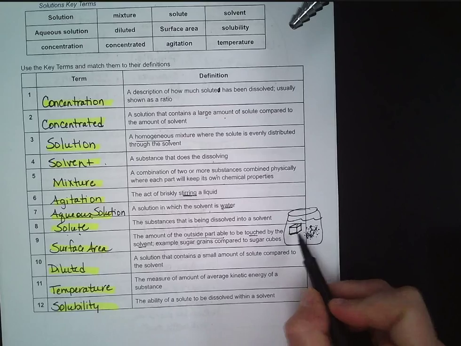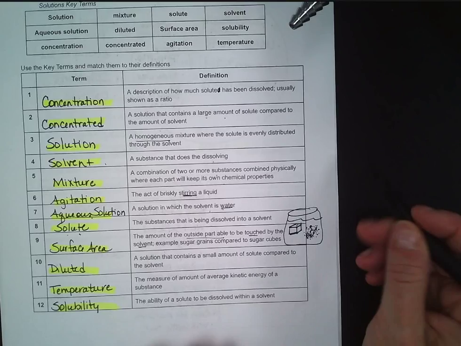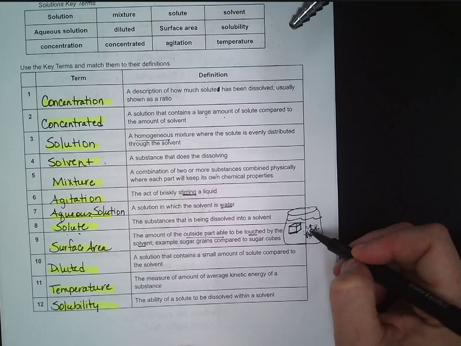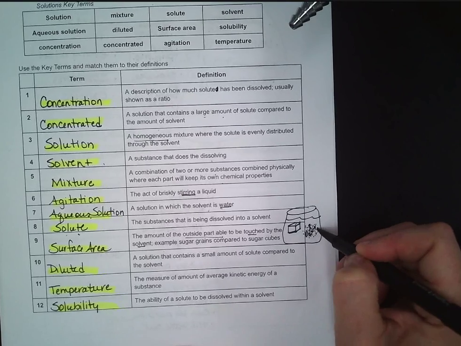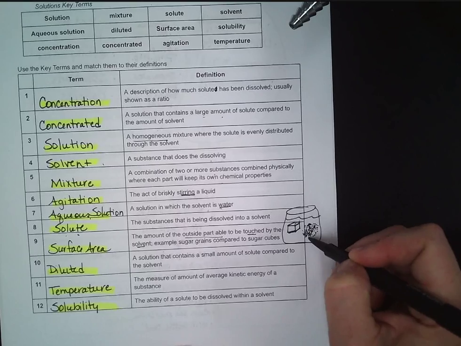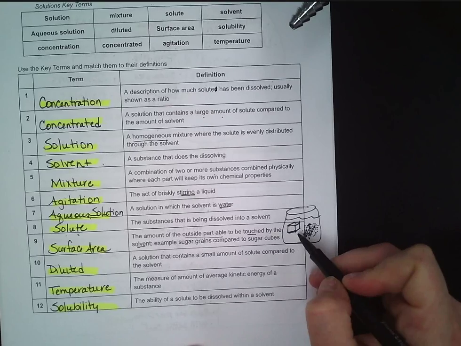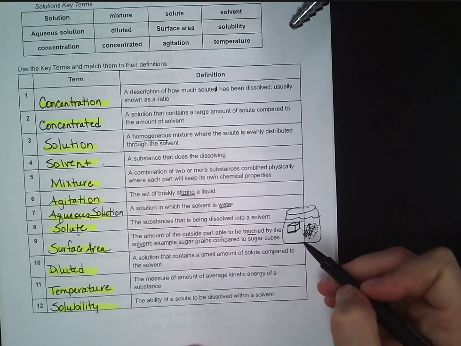But when you look at those two surface areas, the granulated sugar has a lot of surface area, because the area that water can get to is a bunch. On the cube, the surface area is less because there are only so many crystals that water can touch.